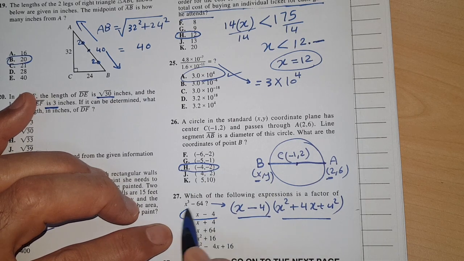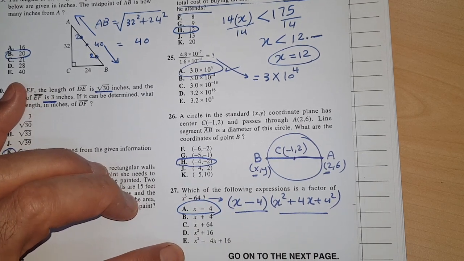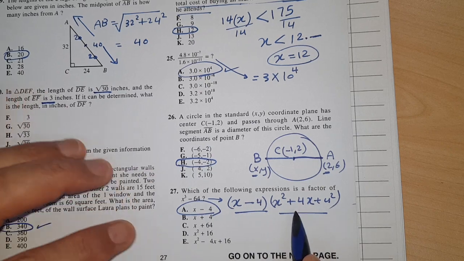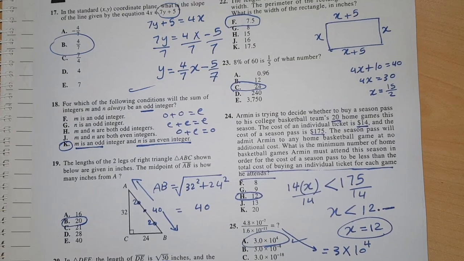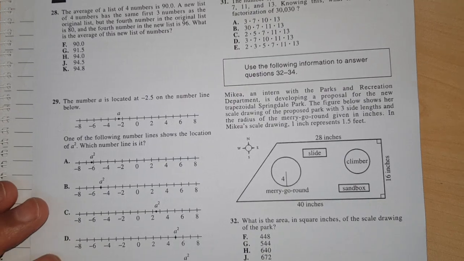One of them available here, x minus 4. The last one is wrong because it's written x squared minus 4. It's a plus. The correct one is plus. Okay? Continue now the last three questions here.